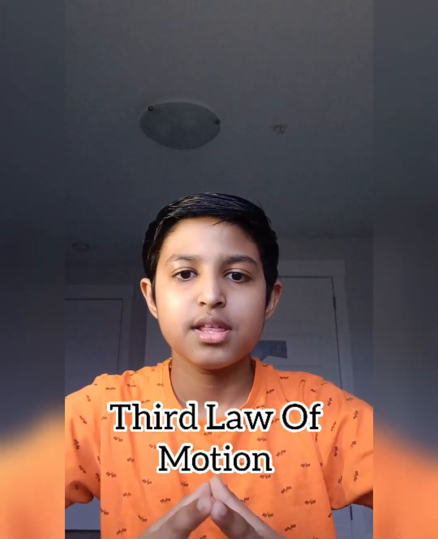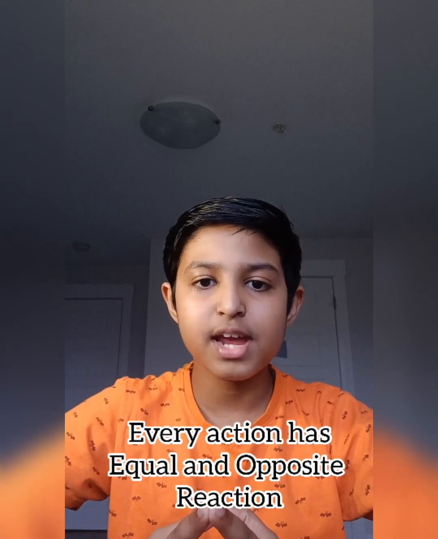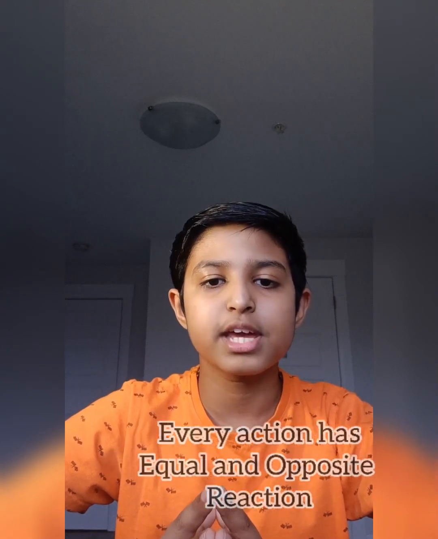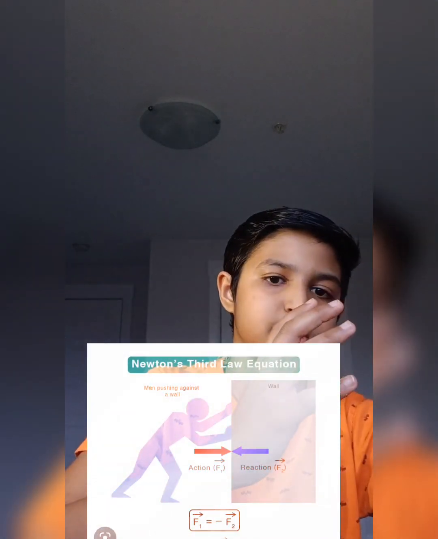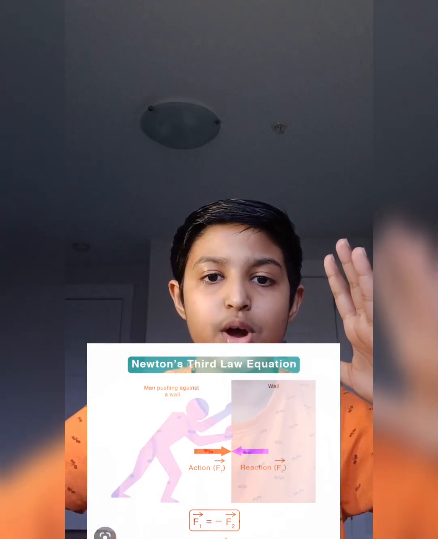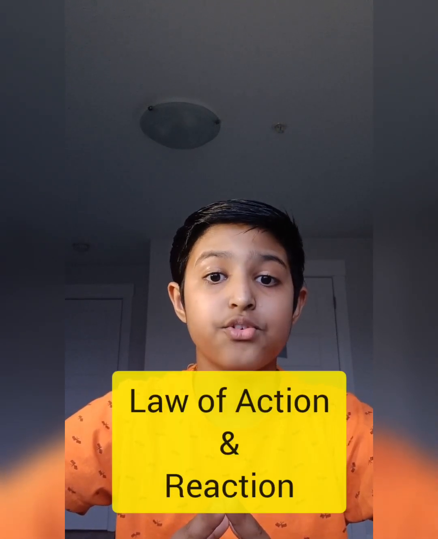Now let's talk about Newton's third law of motion. So Newton's third and last law of motion, in definition, is that in nature, every action has an equal and opposite reaction. So suppose object A exerts a force on object B. Object B will also exert an equal and opposite force on object A. So this law is also called the law of action and reaction.